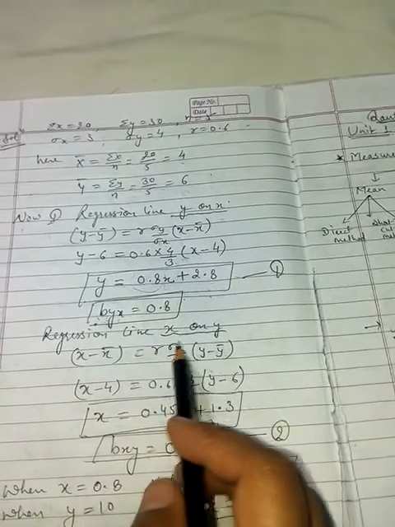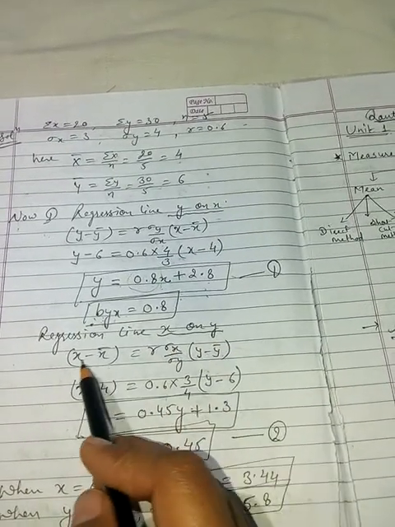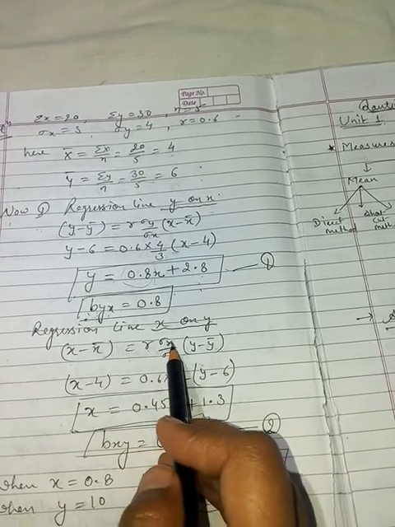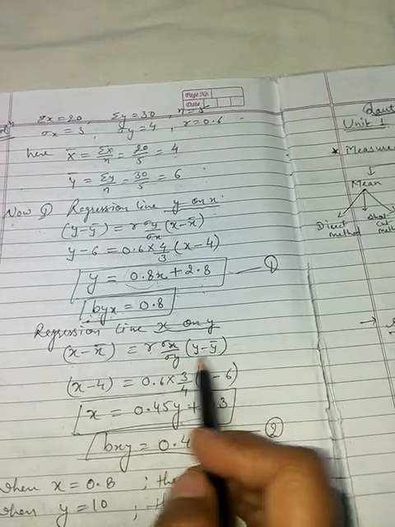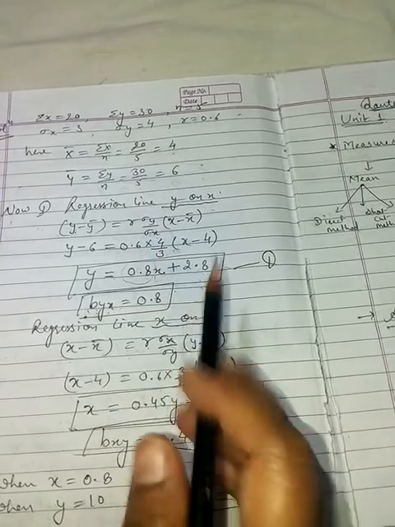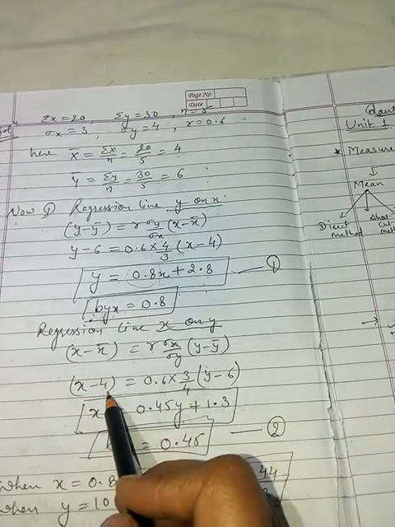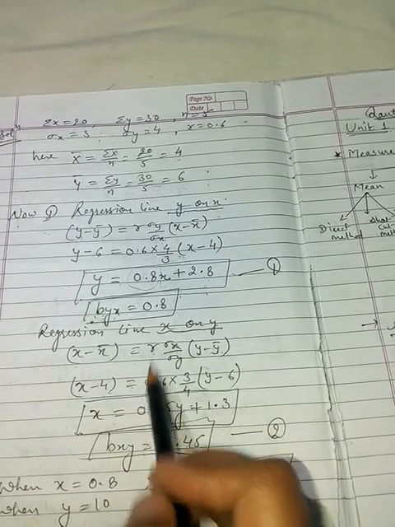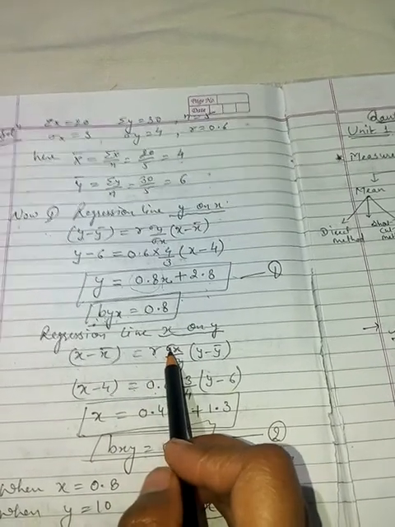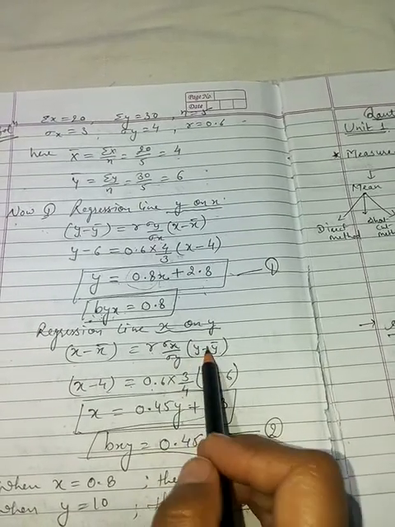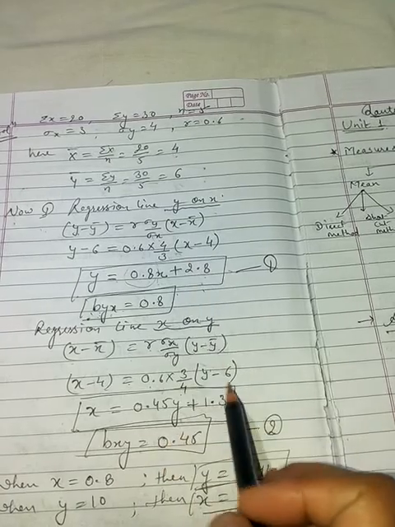Similarly, for the regression line x on y, the formula is x minus x bar equals r times standard deviation of x over standard deviation of y, times y minus y bar. We put in all the values given in the illustration: x bar is 4, r is 0.6, standard deviation of x is 3, standard deviation of y is 4, and y bar is 6.